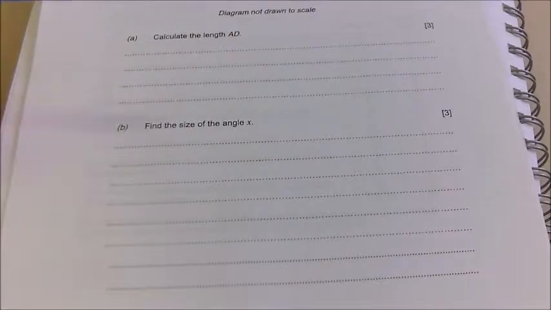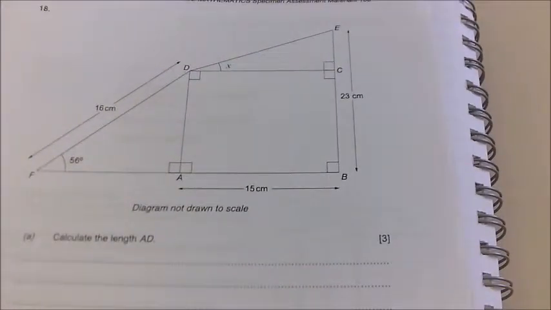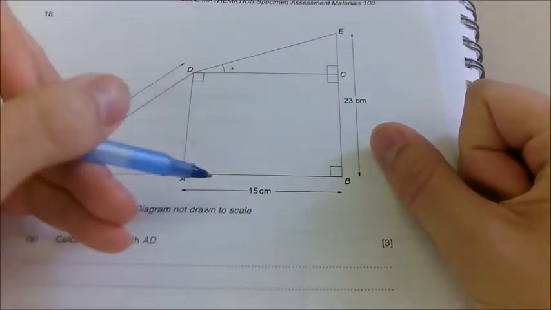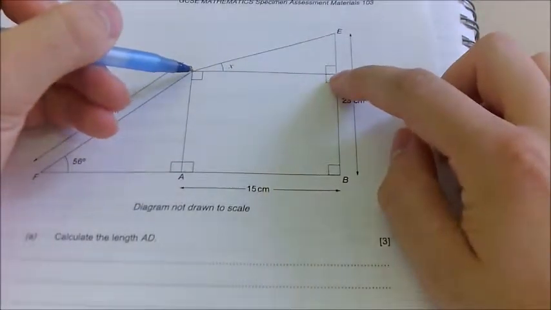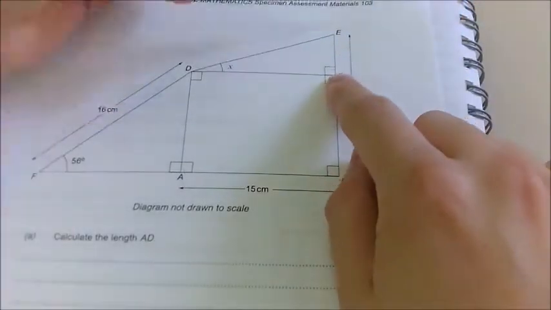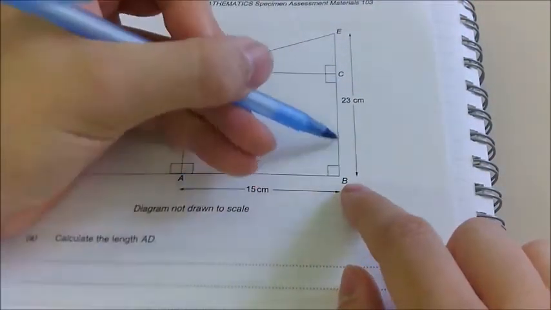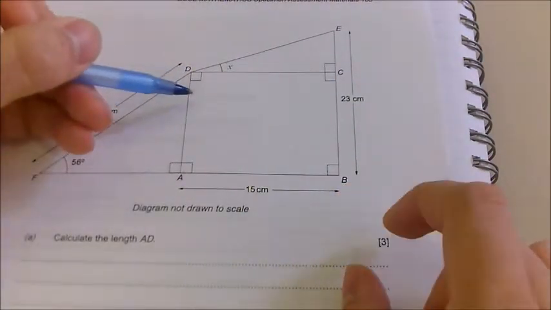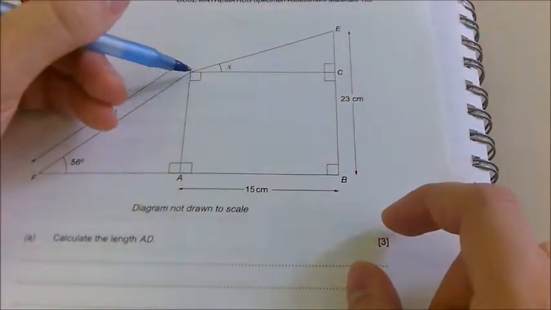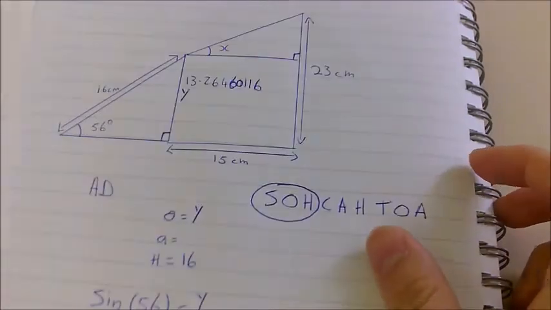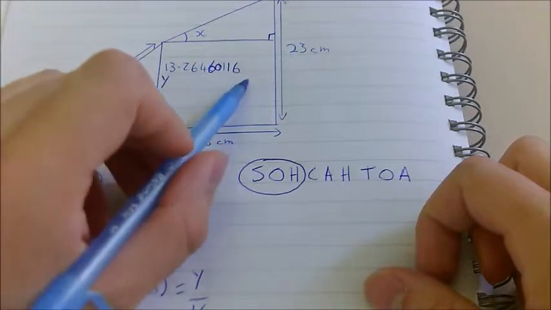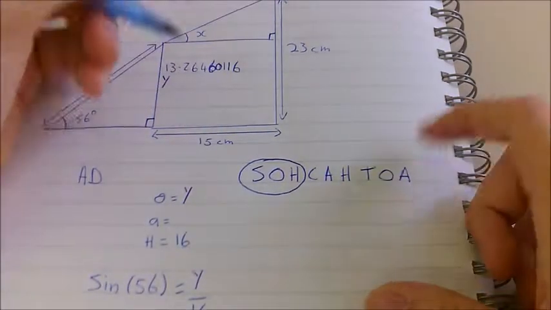So part B of this question, I was looking for angle X. So if I show you the diagram, it's this angle here. And I've got a right angle triangle just here. And I know this is 15. I don't think it's plausible for me to work out this length from D to E, but I could work out from C to E, because I now know this length, AD, that I worked out here. So if I subtract 23 and this length here, which is 13.2646016, I'll get this length, and I can use that to find the answer.